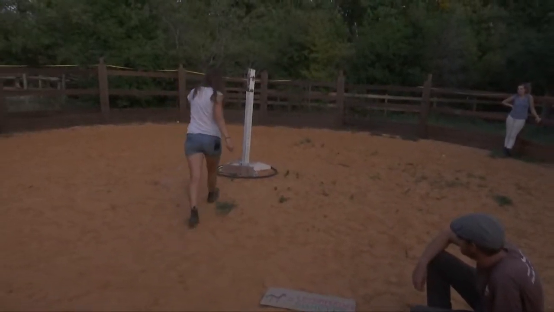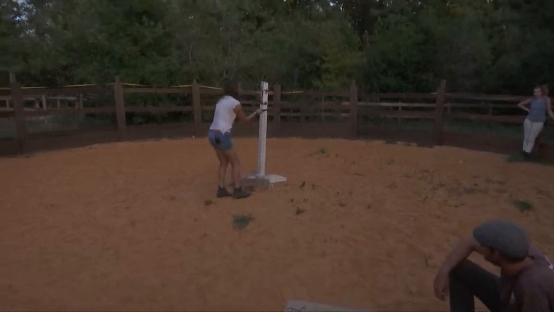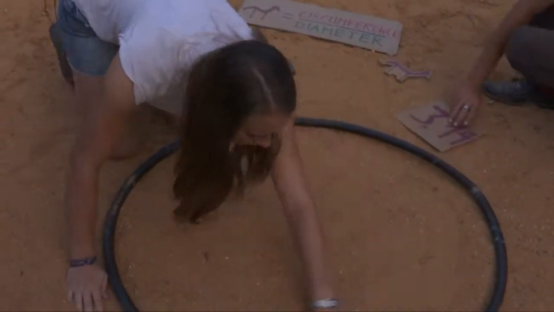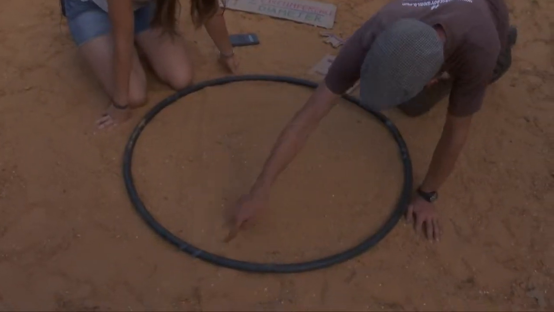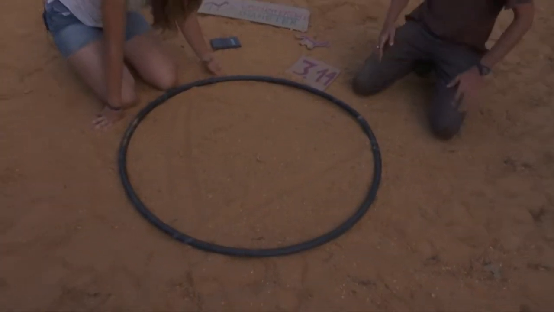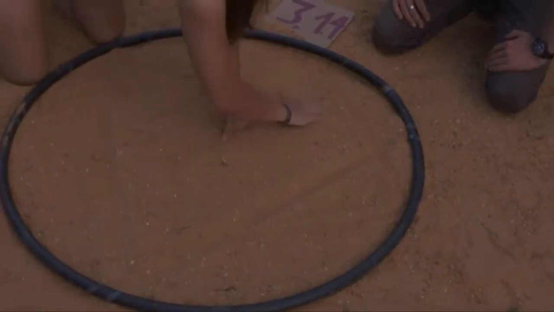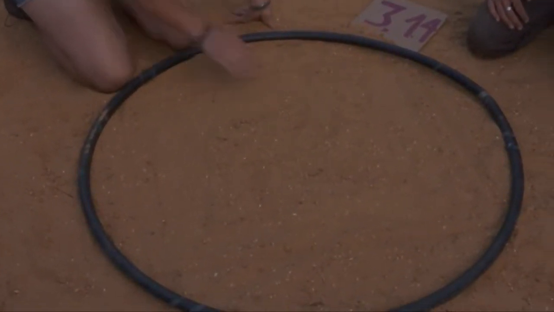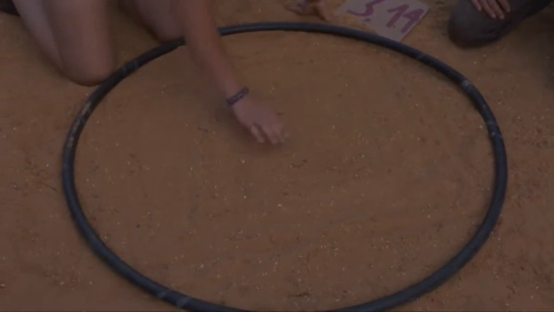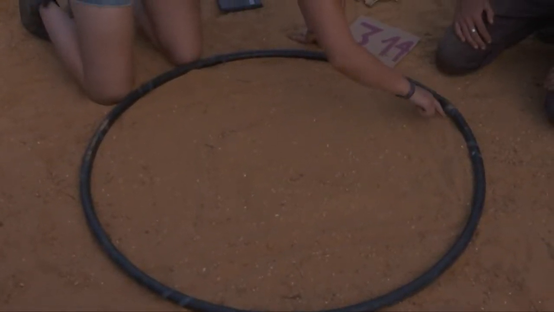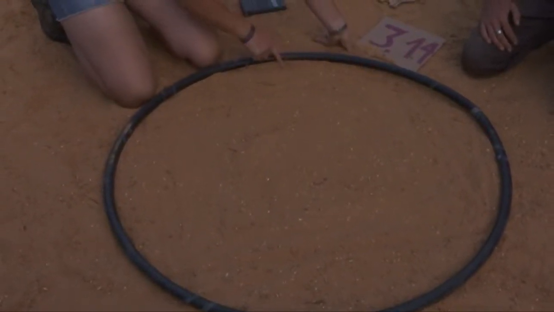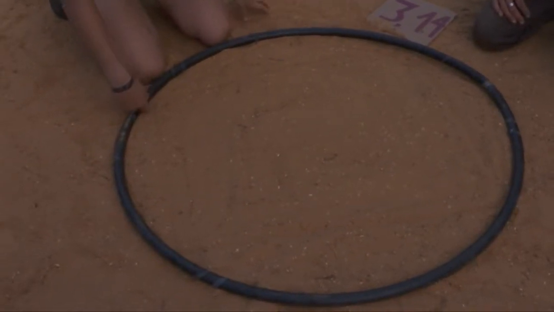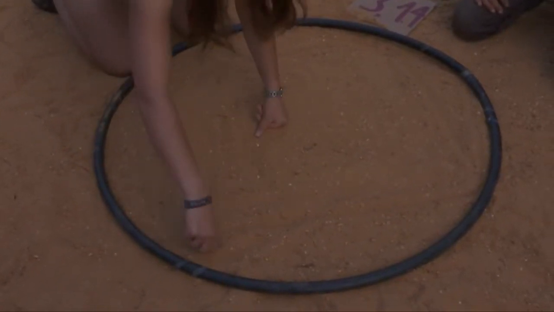Maybe we can take the hula hoop and make it more visible. So if we had the triangle. That's a triangle. And then we did a rectangle. But it's a little closer than a triangle. So I think the more corners we get, the closer we come to the circumference, and the closer we will come to pi.